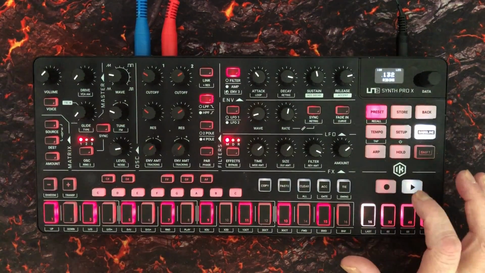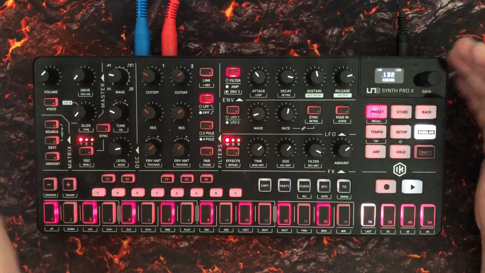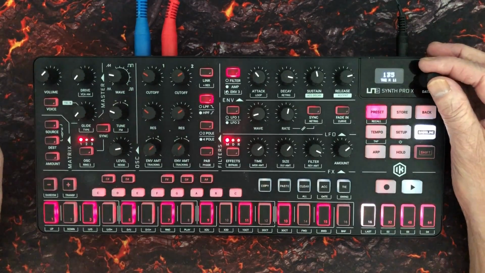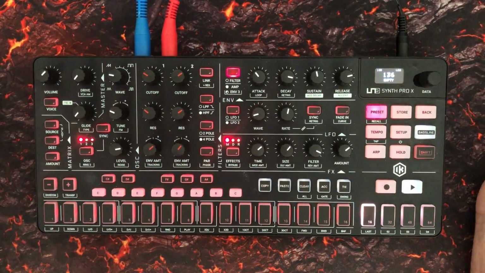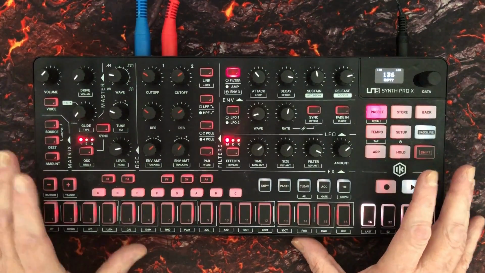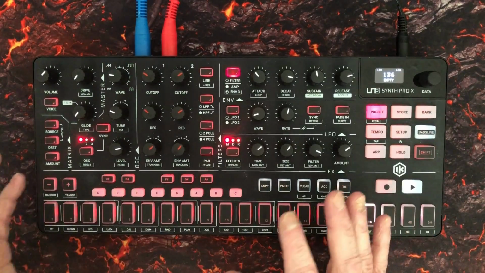So you can do that for any parameter. You can choose what you have going on. Okay, so let's build a track from scratch, shall we? Let's make a little quick preset. So like I said, you can go into as much detail with the UNO Pro X as you wish. However, it's nice to go from scratch.